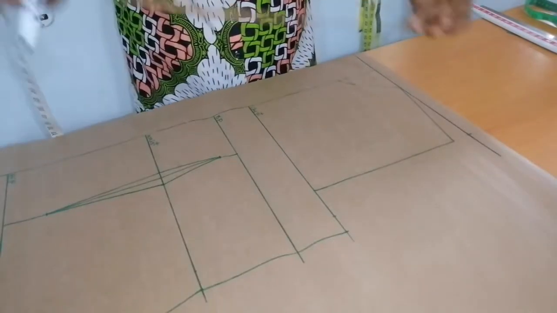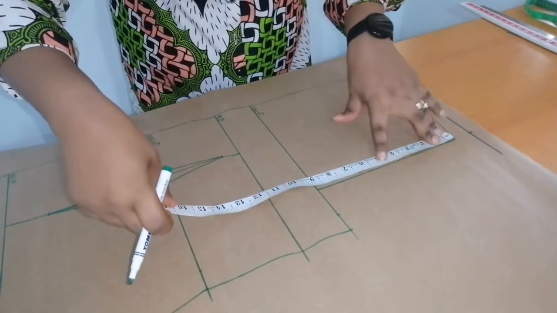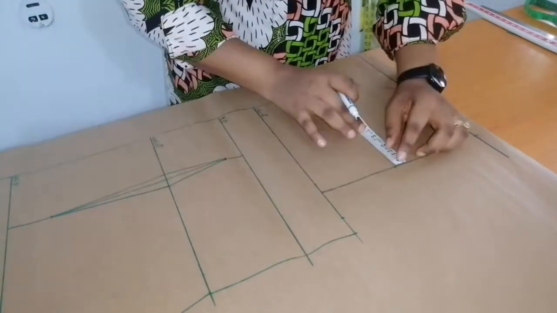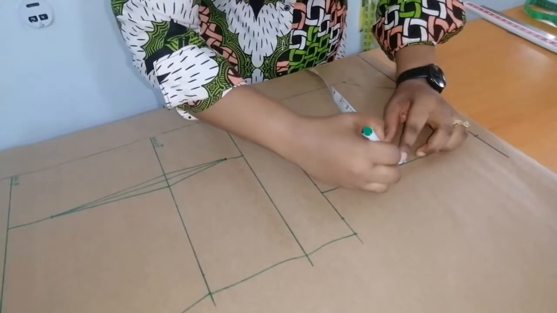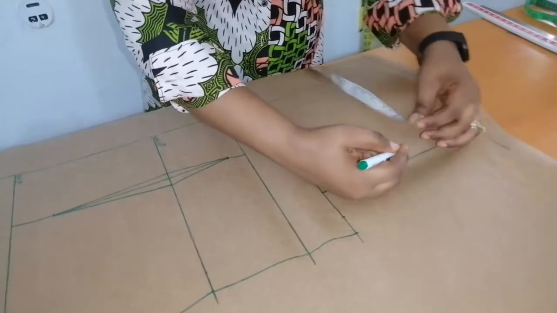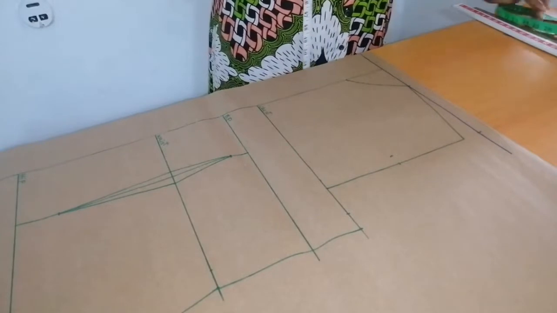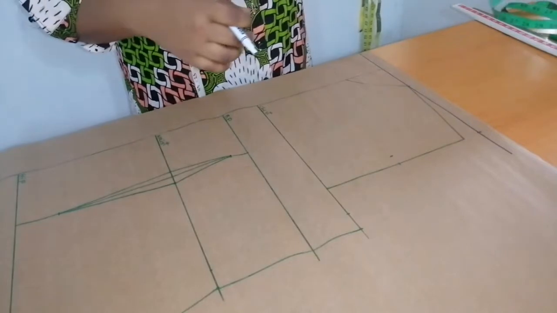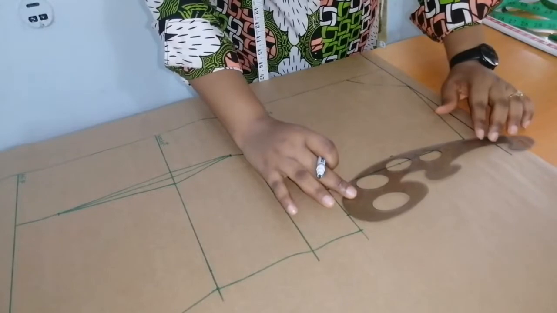Next is to measure the armhole depth and find the midpoint. My armhole depth is 9 inches. The midpoint of 9 inches is 4.5. From the midpoint, I'm going to measure 3/4. Then with my French curve, I will connect the armhole shape.